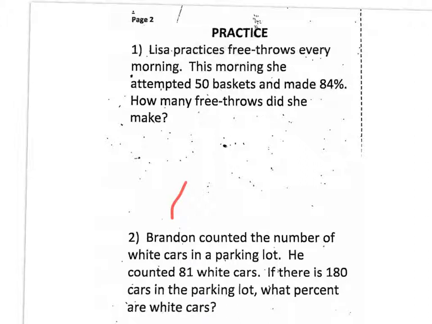So we have this problem. I'm going to do this first one with y'all, and then I'm going to ask you to pause it and then to check it for 2 and 3. Lisa practices free throws every morning. This morning she attempts 50 baskets and makes 84%. How many free throws did she make?